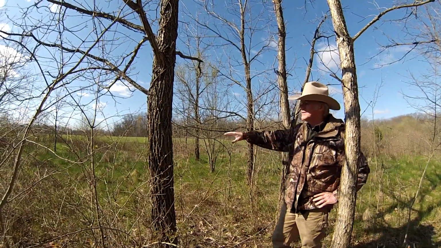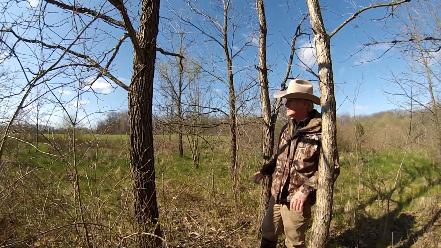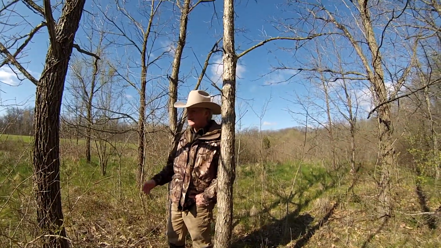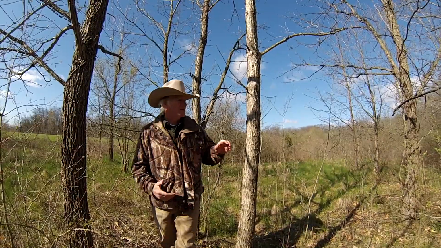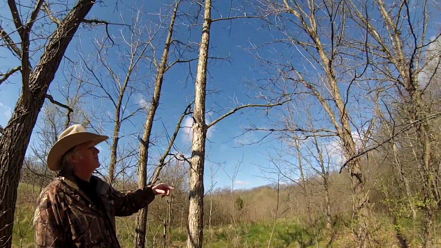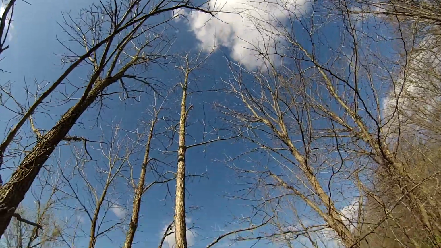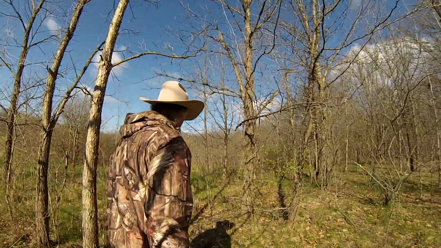So if this grass was not here, if they didn't plant this grass, the trees would probably have been a lot taller. So we've been looking at trees that are, some of these trees are 30 foot high. If you look at these trees, they're a good 30 foot high, if not higher. So let's walk out here a little bit further.